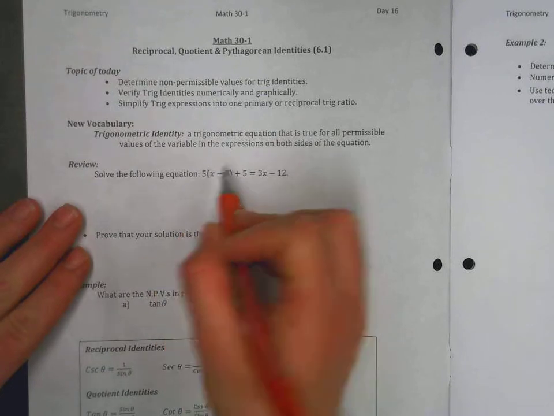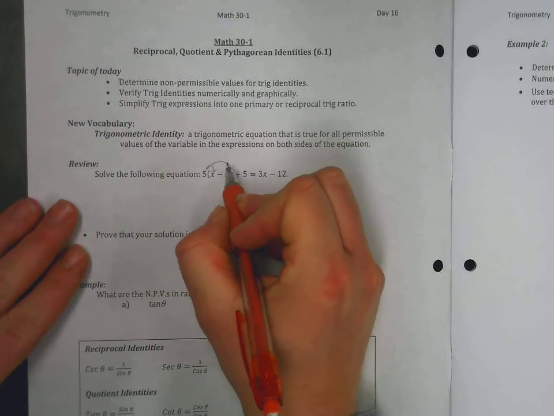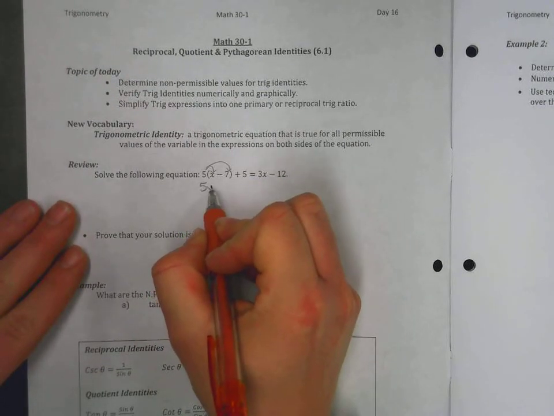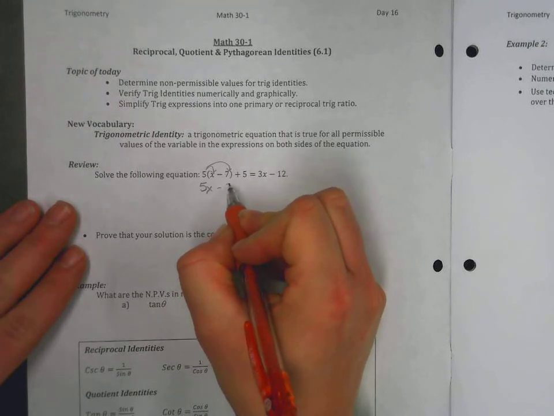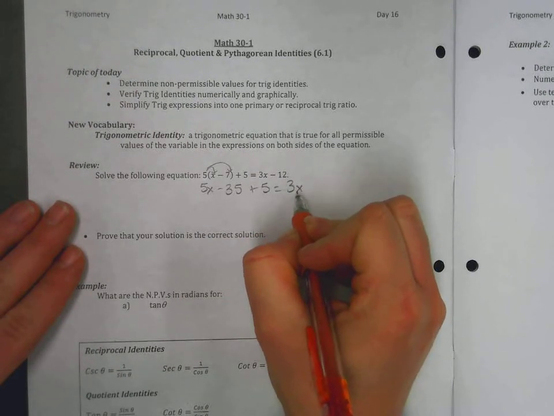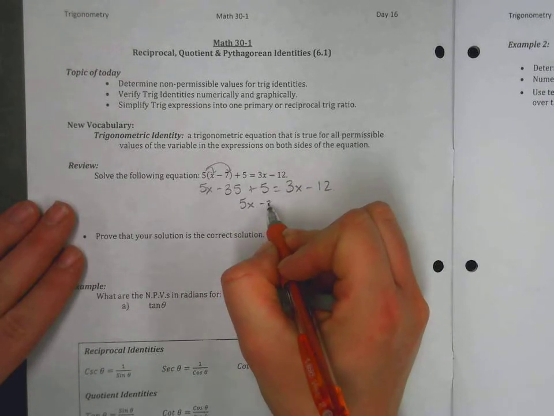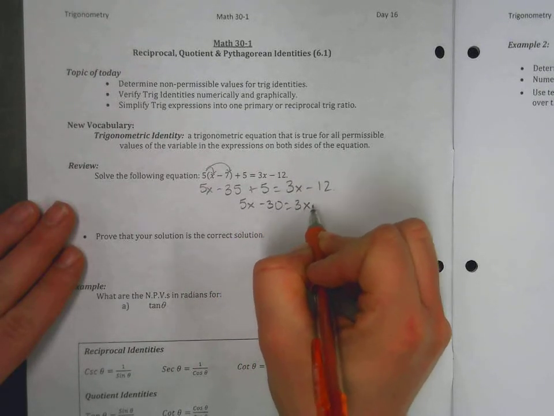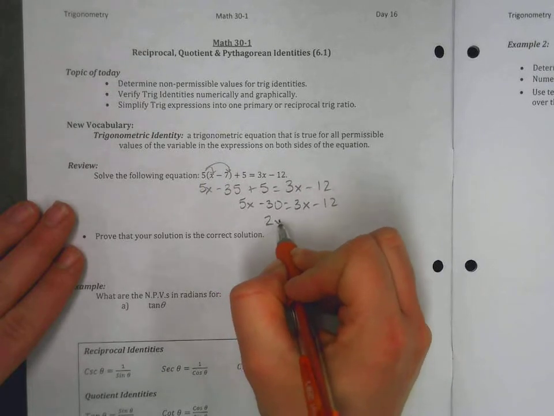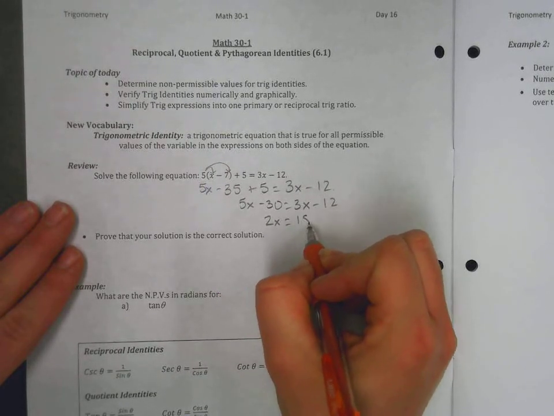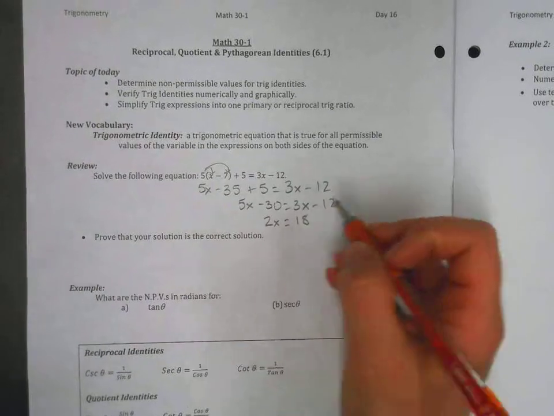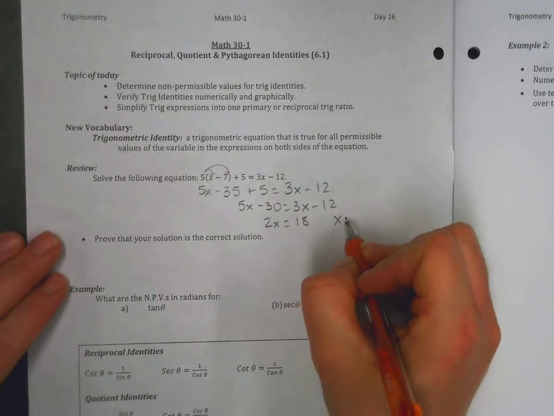if I were to solve this equation, collect my like terms, move x's to one side, numbers to the other, and then solve for x, I get an x value of 9. Because our algebra skills are fairly strong now, we don't ever really go back and check to see if this answer is correct. We feel fairly confident that it is.